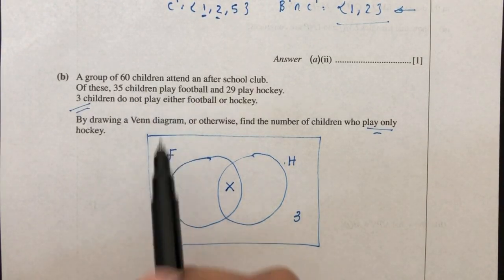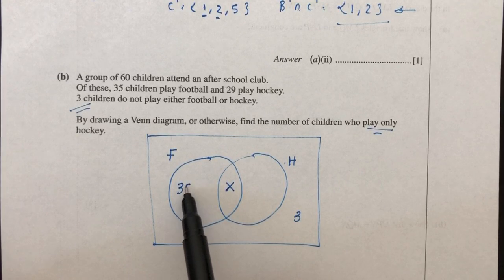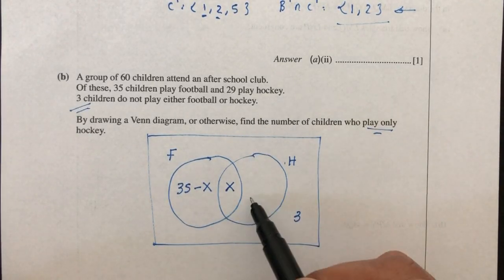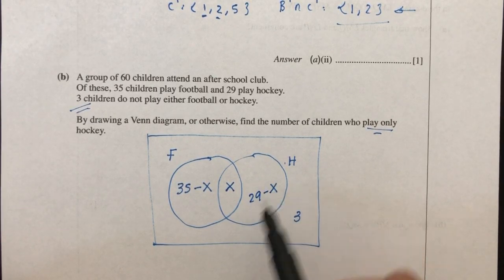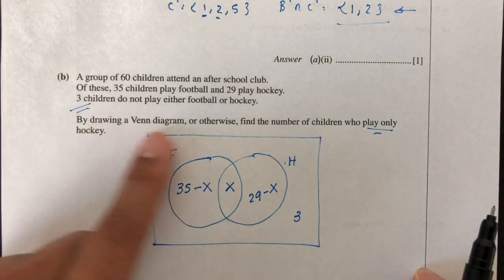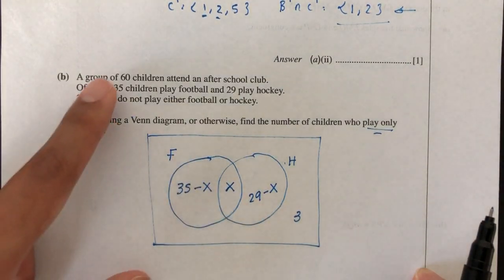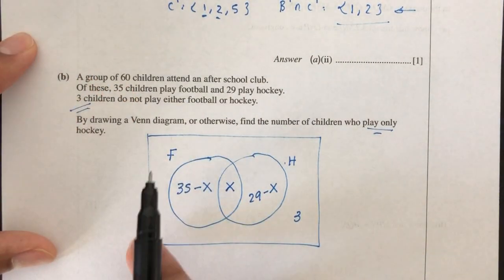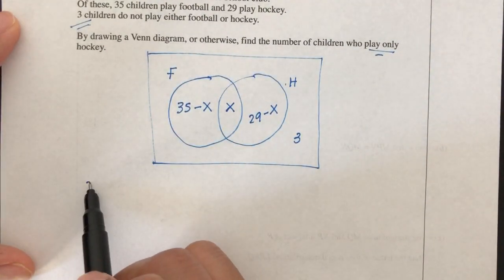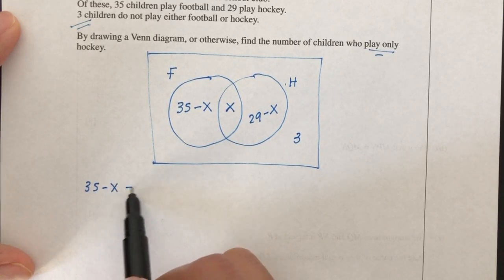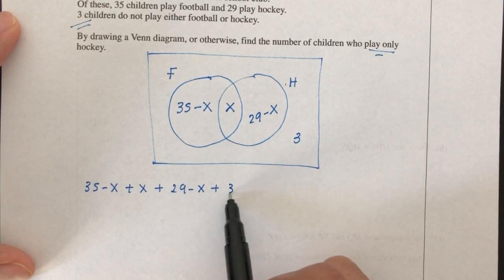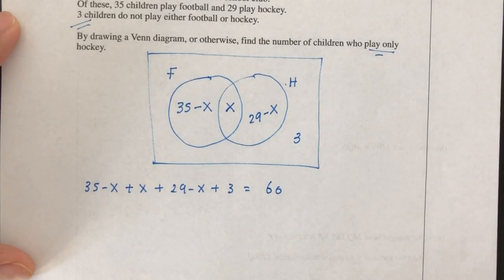So 35 play football. So 35 minus X will play only football. Now 29 play hockey. So 29 minus X will play only hockey. So we have to first find the value of X and then find the number of people who play only hockey. So what we know is that in total we have 60 children. So if you add everything, we will have 35 minus X plus X plus 29 minus X plus 3. It should give us 60 children.